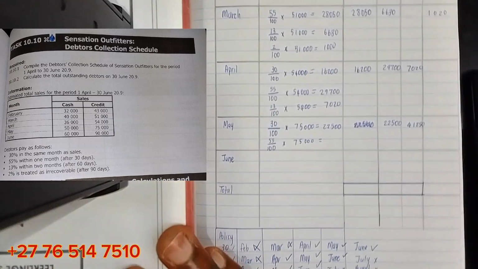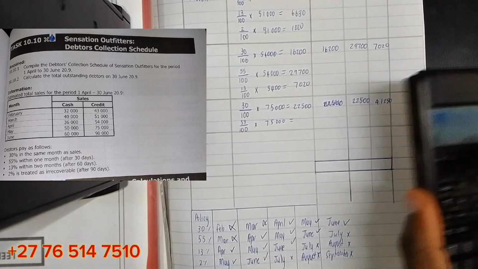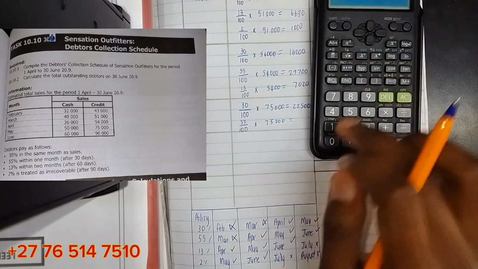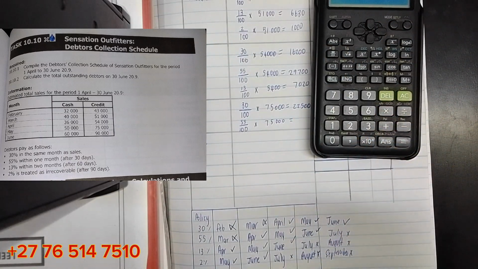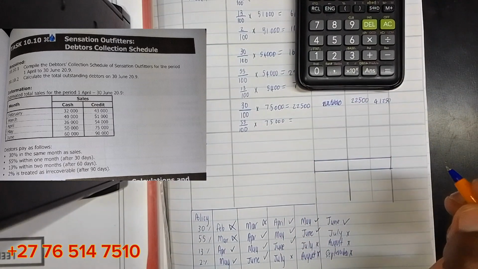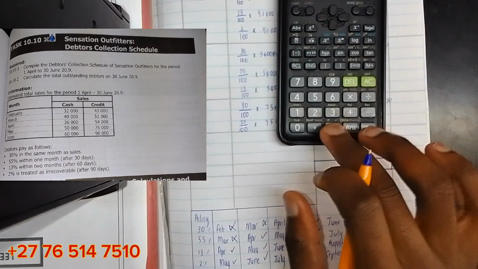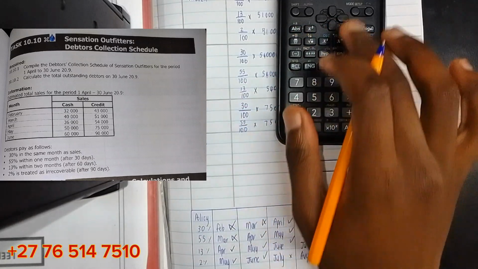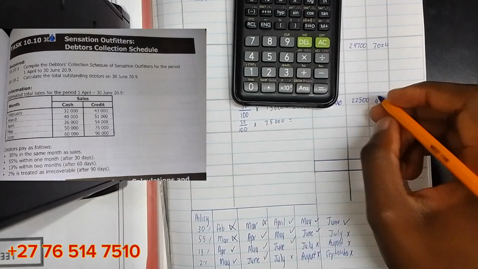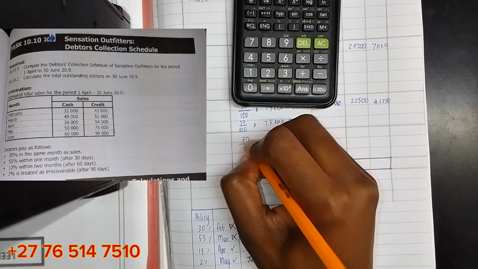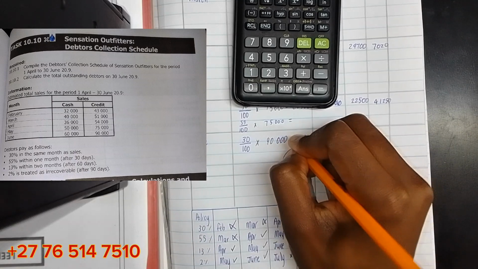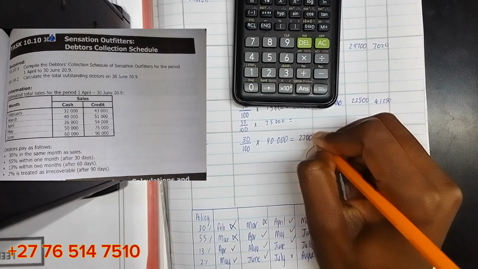So for June, we have 30 over 100 times the projected sales of 90,000. 30 over 100 times the 90,000 of the projected sales is equal to 27,000.